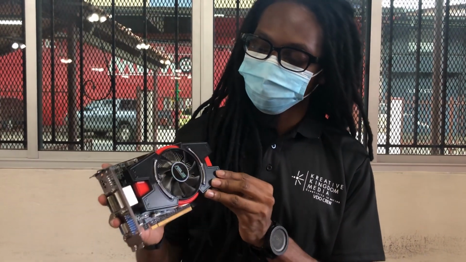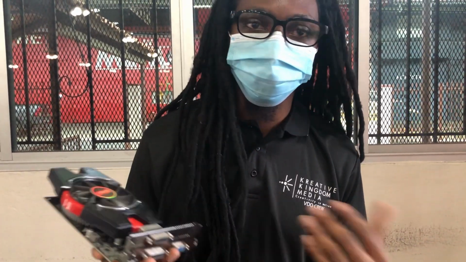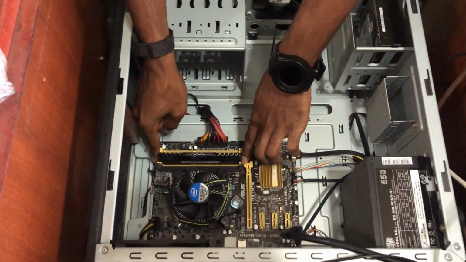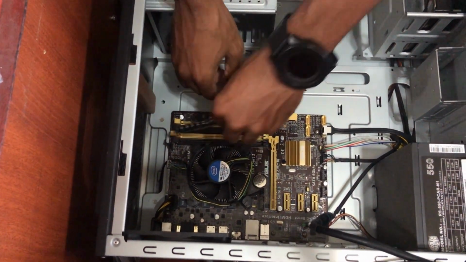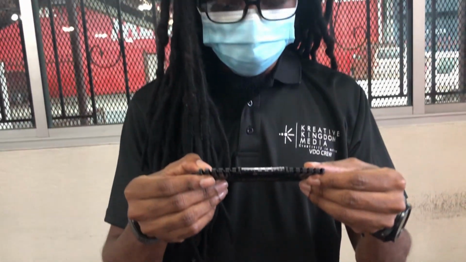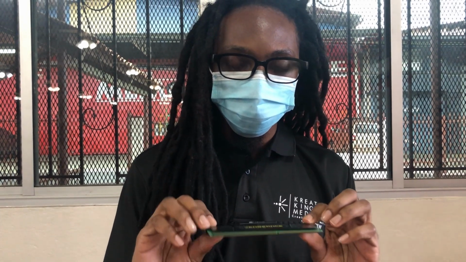So this is an NVIDIA GT640. This graphics card has about 4 to 5 different views. Obviously, as you can see, this is not the new Pascal chipset, so we want to make sure to upgrade to something that is much more sustainable. And this is an old Corsair 4 gigs DDR3 memory.